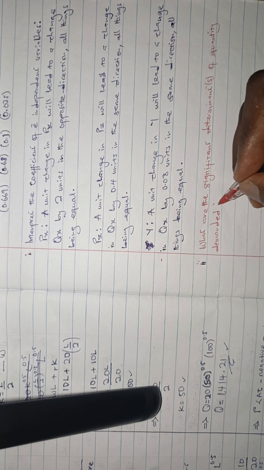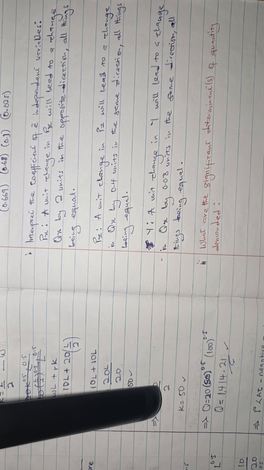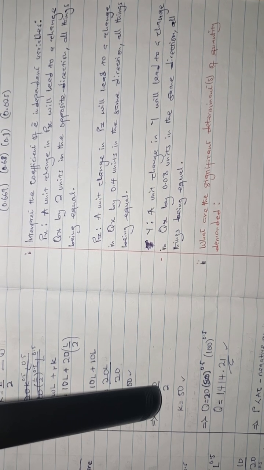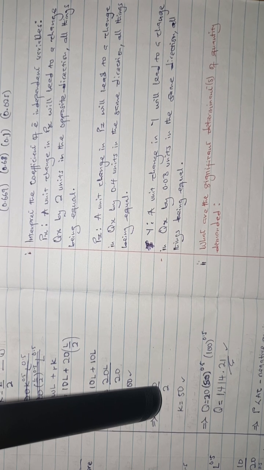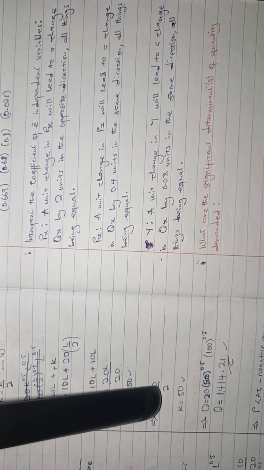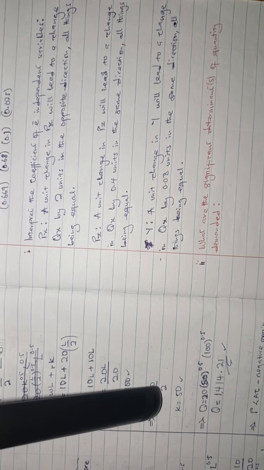I normally write the question so that anytime I'm making reference, I know how the question was formed and how the answer goes. That is why I write the question before answering. But in an examination setting, you can just go straight to the answers, because we need the answers, not the question.